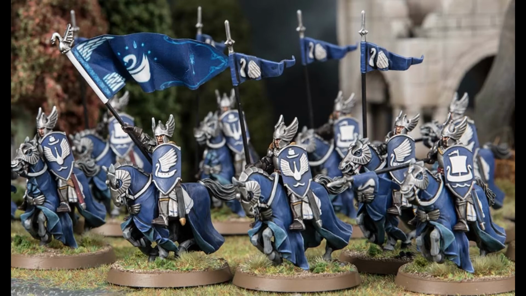So that's where it can be useful to throw. Théoden's a 2 attack model, so when he charges against a troll, he'd be 3 attacks. Troll's trapped. That's double. That's 6 strikes. So that's really good.